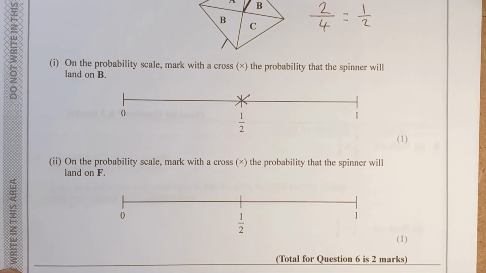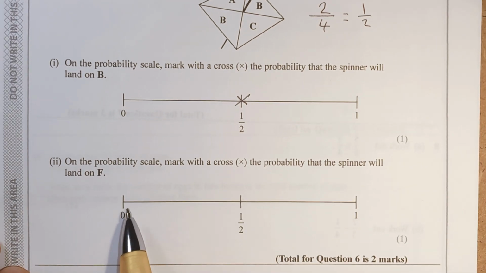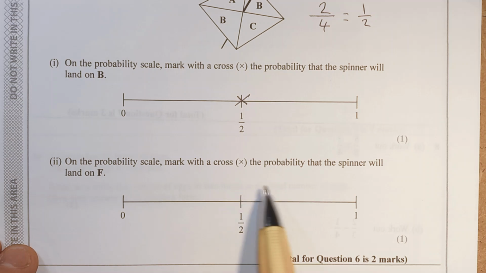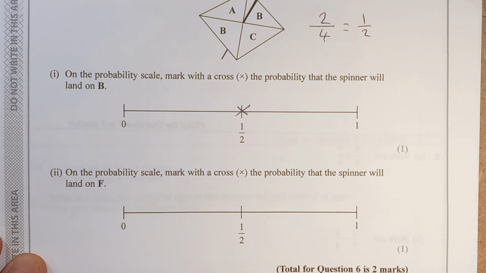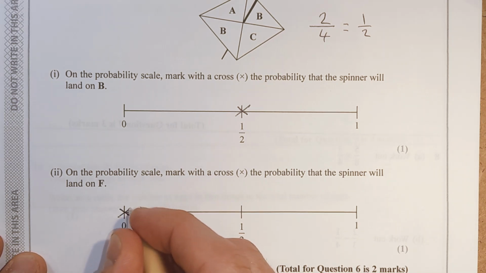And we'll move it up a little bit for part 2. On the probability scale, mark with a cross the probability that the spinner will land on F. We can just about see the spinner there, and we haven't got any Fs on there. So that means it's impossible. So it must be 0.